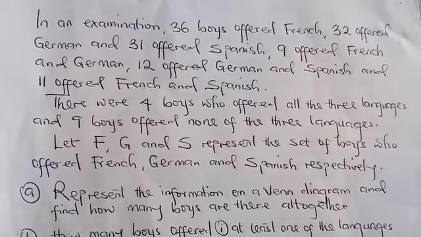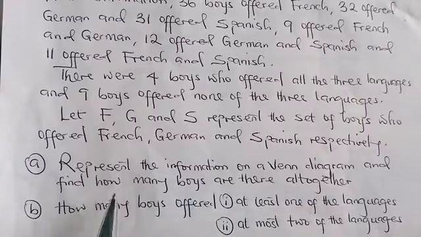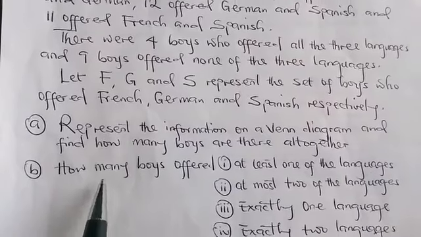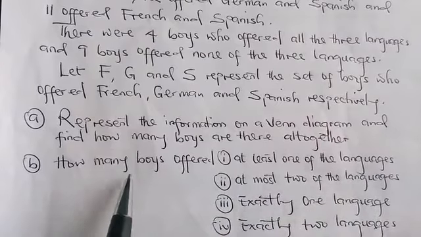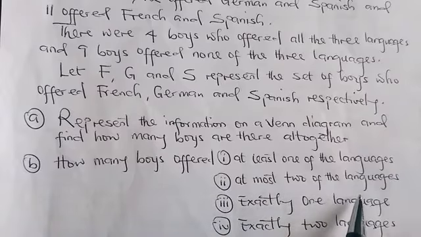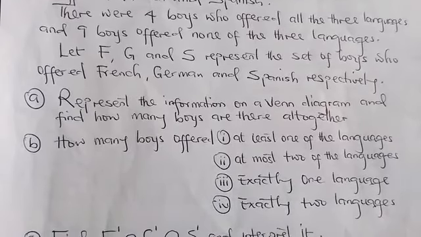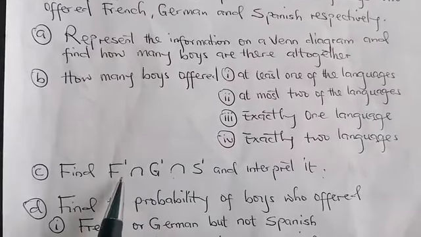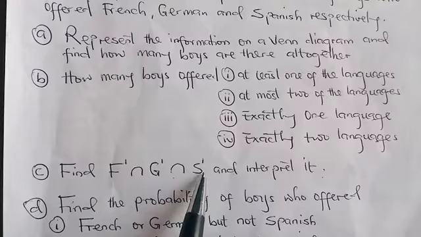With that information, we are asked to represent it on a Venn diagram and find how many boys there are altogether. Secondly, how many boys offered at least one of the languages? How many boys offered at most 2 of the languages, exactly 1 language, and exactly 2 languages? Also, we are asked to find F prime intersection G prime intersection S prime and interpret it.